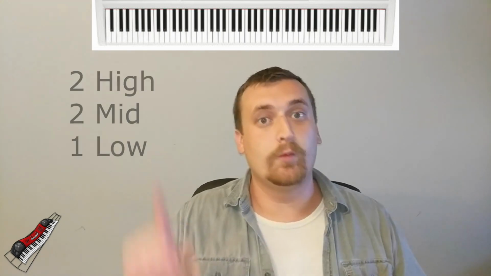But that doesn't mean that the keyboardist isn't important. The keyboardist is there to find out what's missing. So going back to my original example, right? One low, two mid, two high. You would think you should play low. But if the track is giving something that also goes low, my suggestion is to play something that's either low or mid. But you want to avoid the other instruments. What do I mean by avoid? You want to avoid clashing with them.